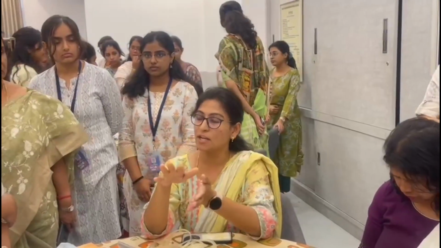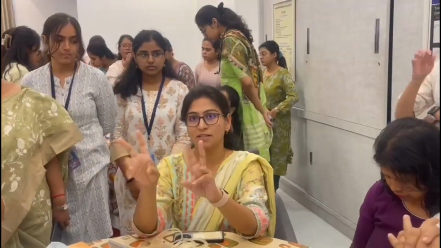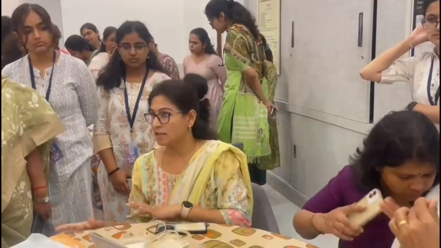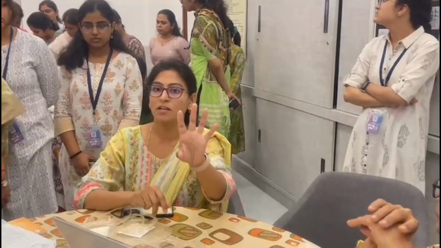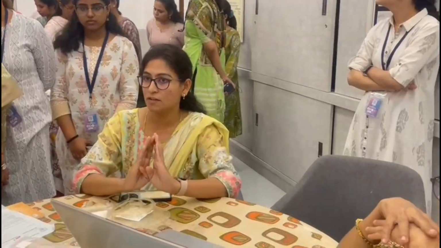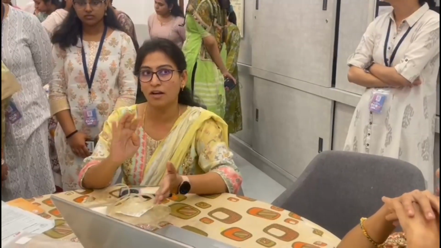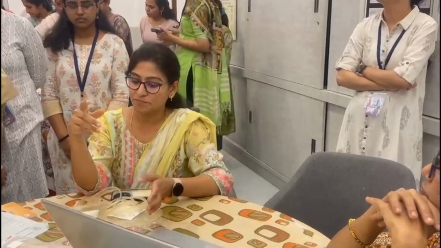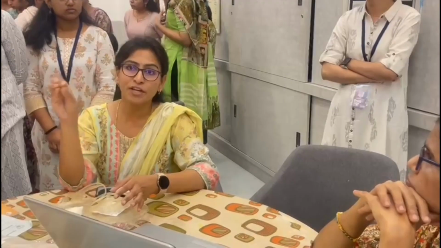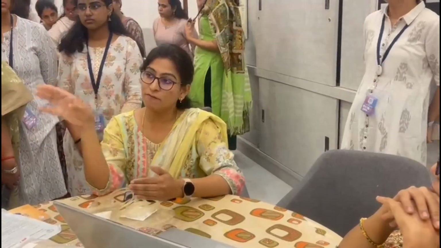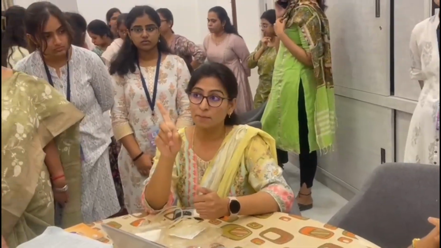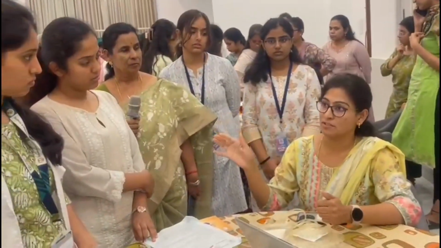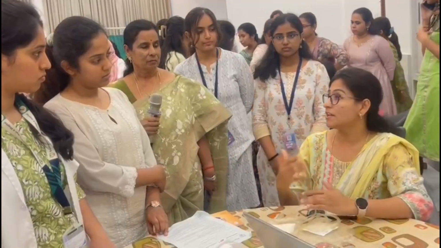Platelets are of two types: single donor platelet and multi donor platelet. If it is multi donor, you collect the platelets from multiple bags, some 4 to 6 units of whole blood. That is going to increase the platelet count by almost 7 to 8,000. But if it is from a single donor, the platelet count is going to rise by even 30,000. So that is very costly.